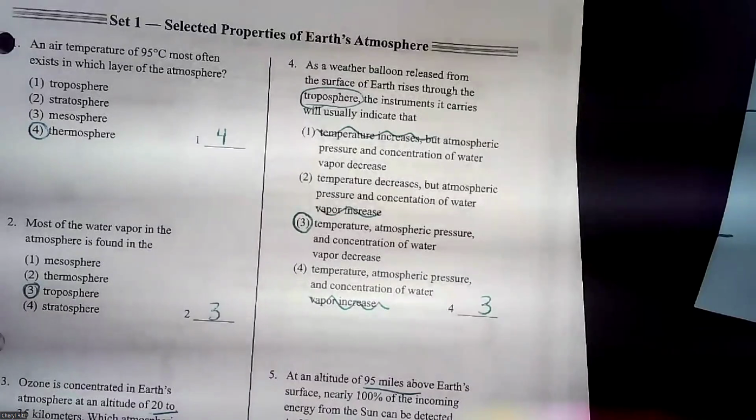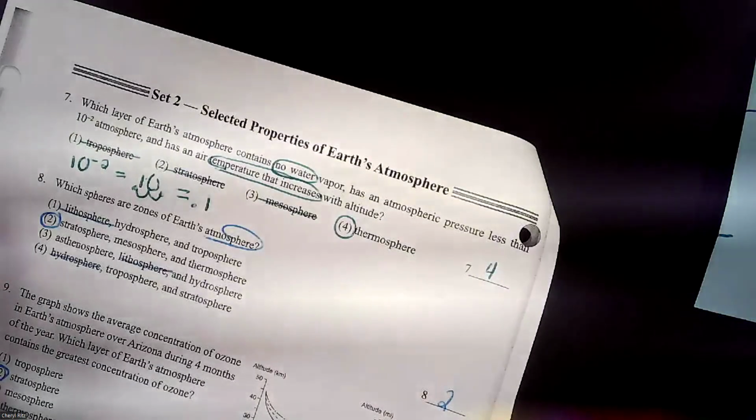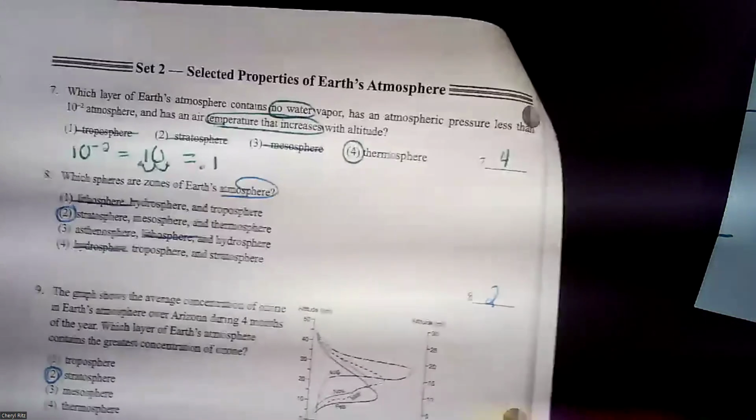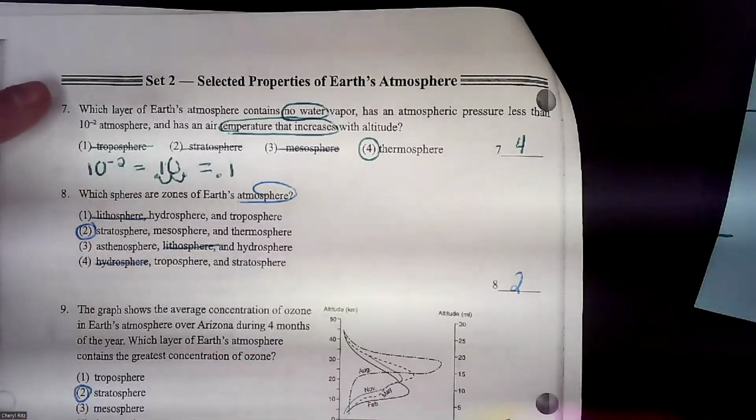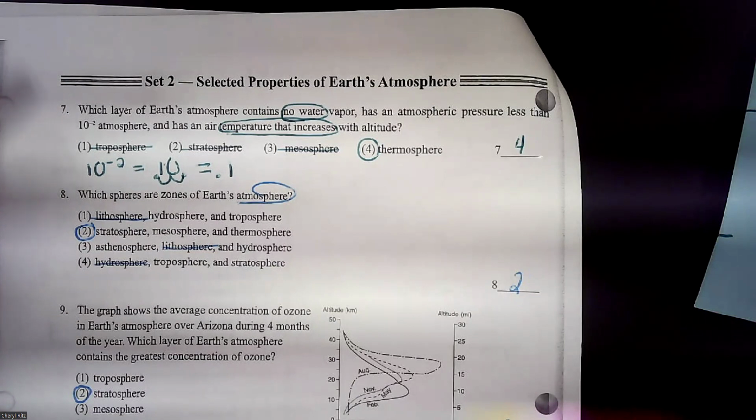Any others on that first side of that page? Okay, then on the back, this one was kind of a wording question. As you can see on my answer key for question 7, I had to do quite a bit of reading.